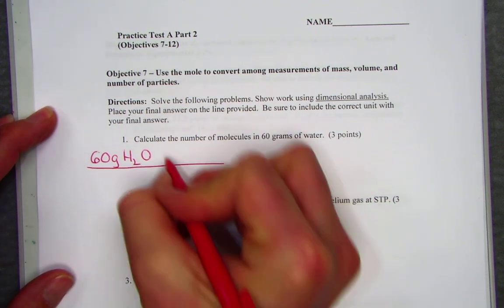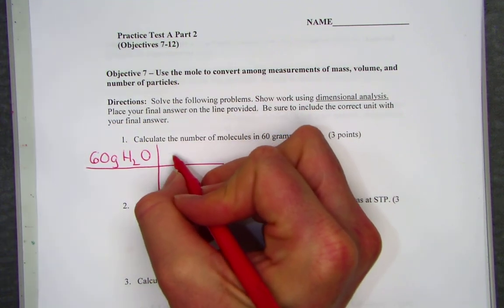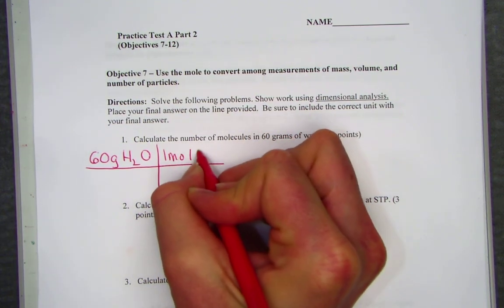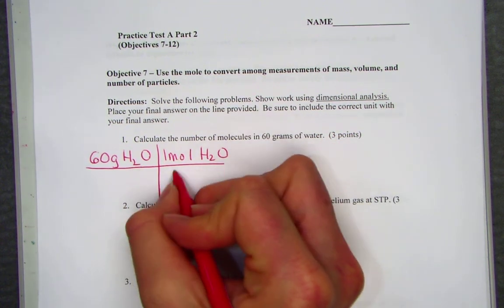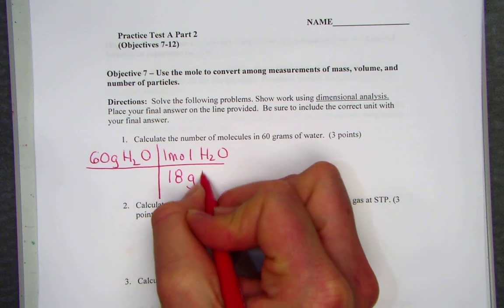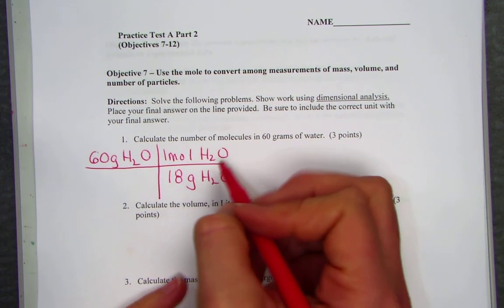We have 60 grams of water. In my first conversion, I use molar mass. We have 1 mole of H2O. 2 H's added to an O gives us the molar mass of 18. So step 1 cancels out the gram and brings us to the mole.